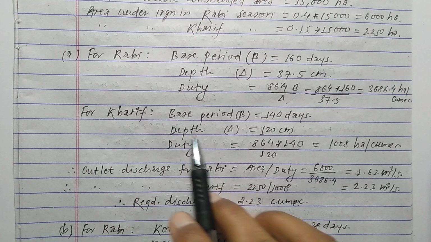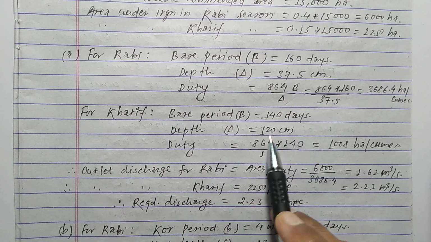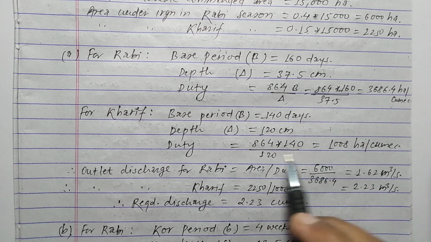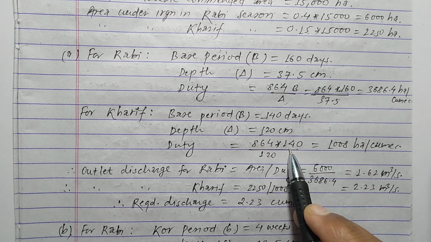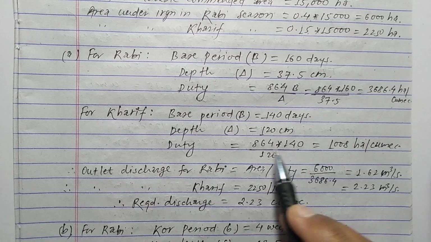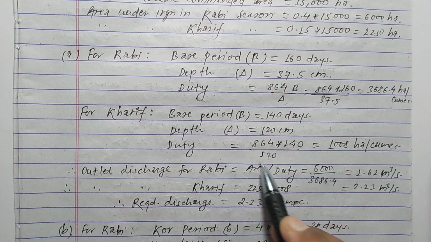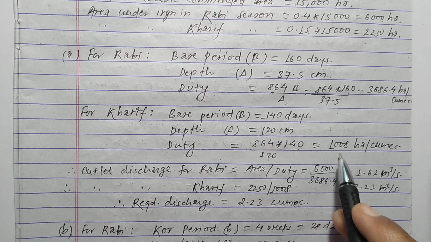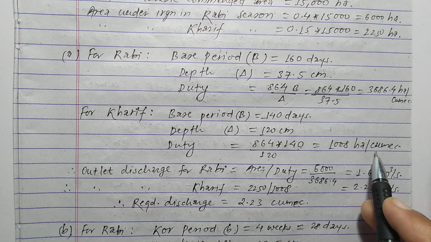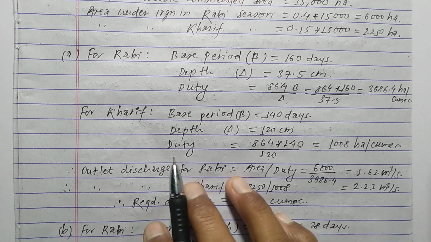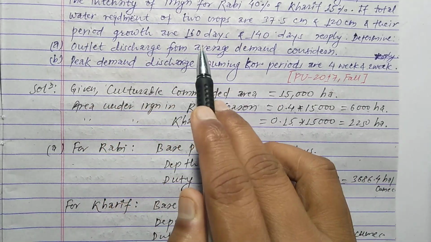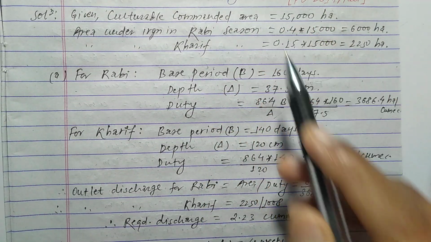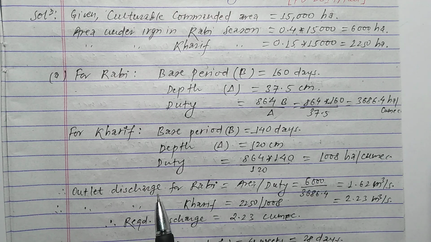Similarly for the Kharif, base period is 140 days, depth delta is 120, and duty can be calculated with this formula, 864 into B by delta. For the Kharif, B is given as 140 and delta is 120. These values are given in the question, so the value becomes 1008 hectare per cubic. You can see here that for Kharif the given values are 160 and 140, so these values are taken.